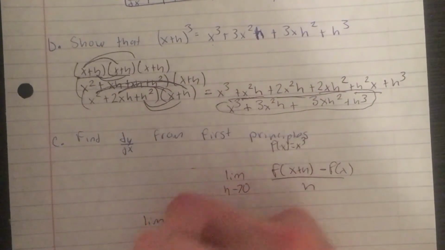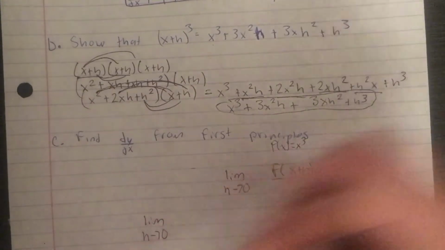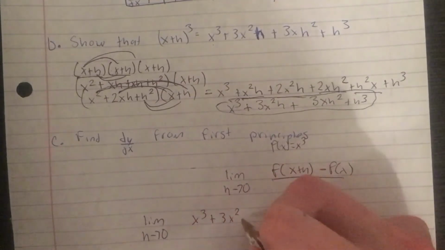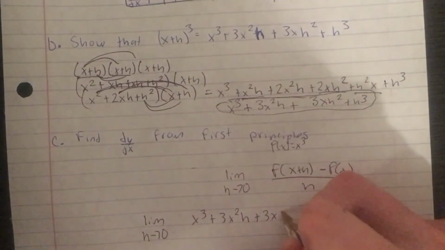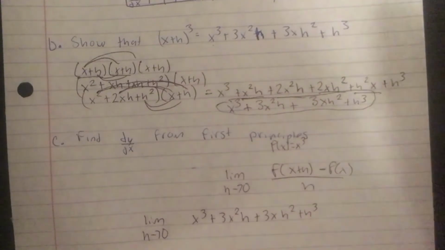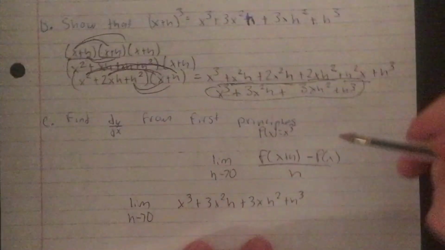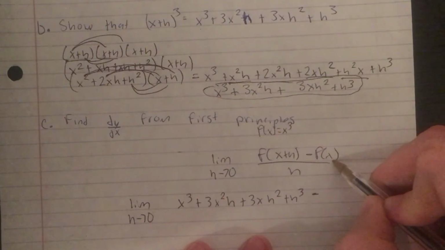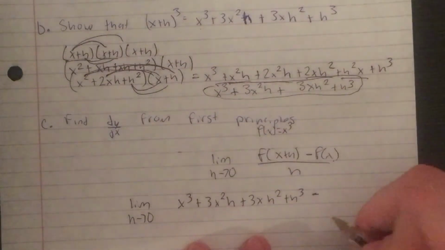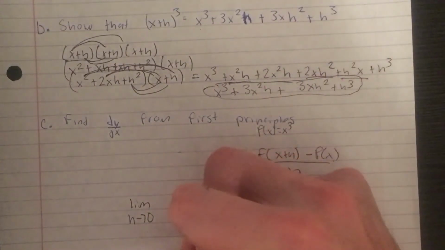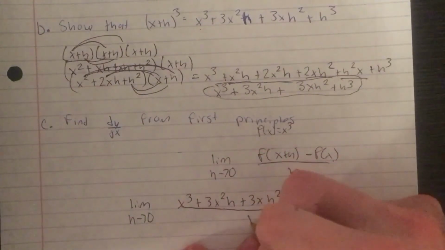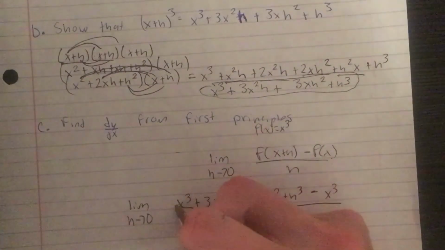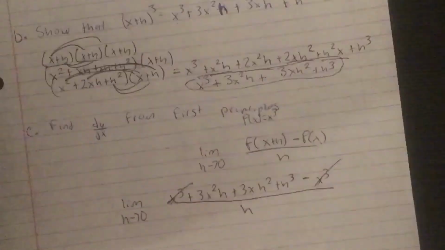I'm going to start down here because I need a lot of room. This is kind of long and tedious and drawn out. That is okay, it's like that sometimes. Plus h cubed. So that's this whole expression right here. We've got minus, so f of x here is x cubed, so we're going to say minus x cubed, and then we're going to divide this whole thing by h. So let's see, we can cancel out this x cubed and this x cubed. Those are going to go away.